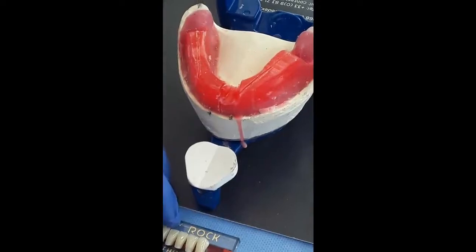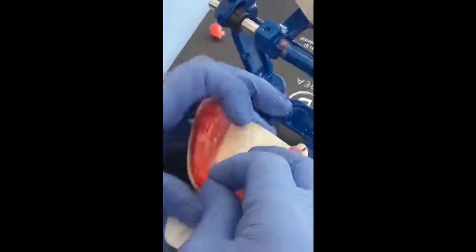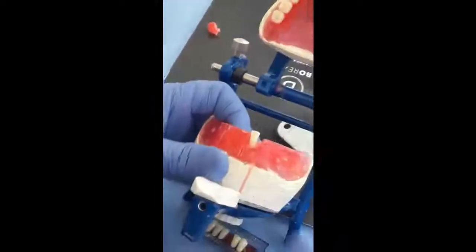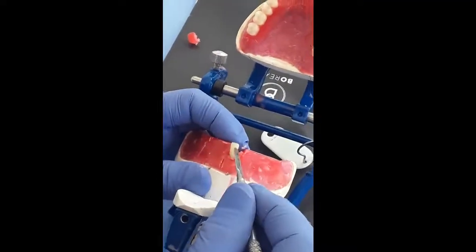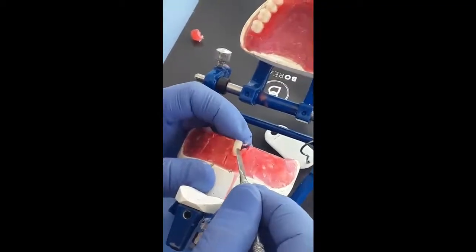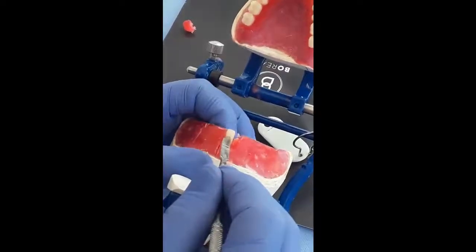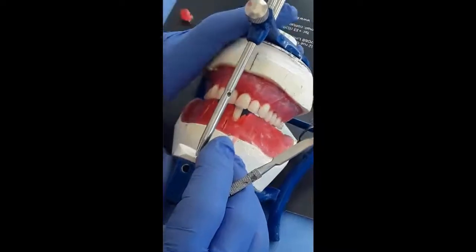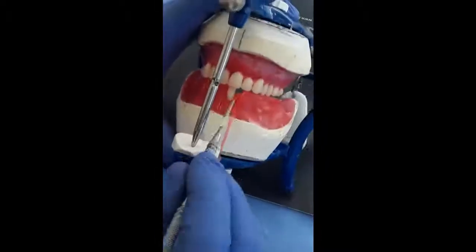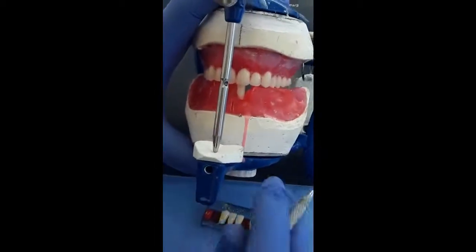Here we'll take the left lower central incisor and place it in position so it is a little bit higher than the occlusal plane, as you can see, labially inclined, long axis is vertical, and here is the amount of overbite created by the setting. Now we close the articulator and check the midline to be coincident with the upper midline.